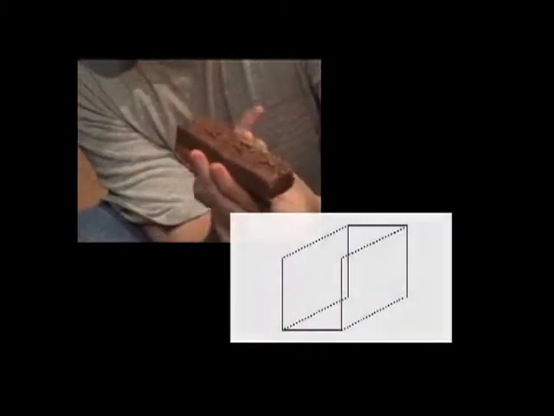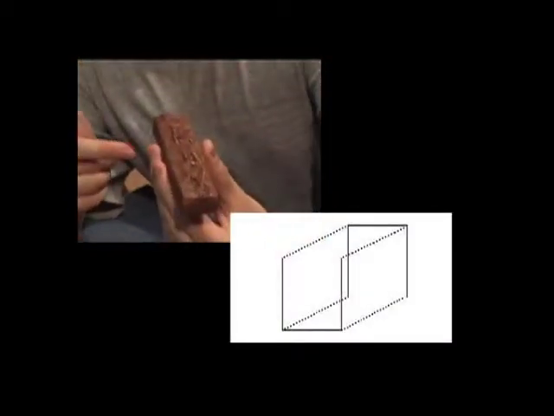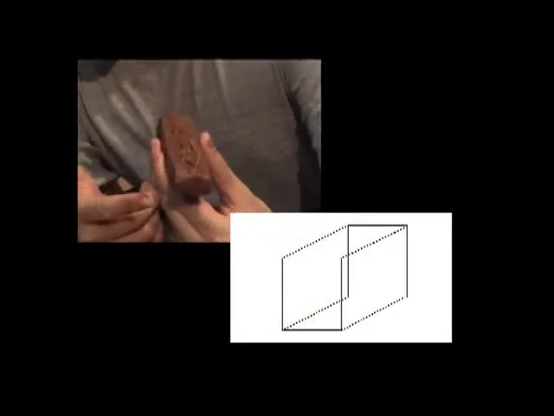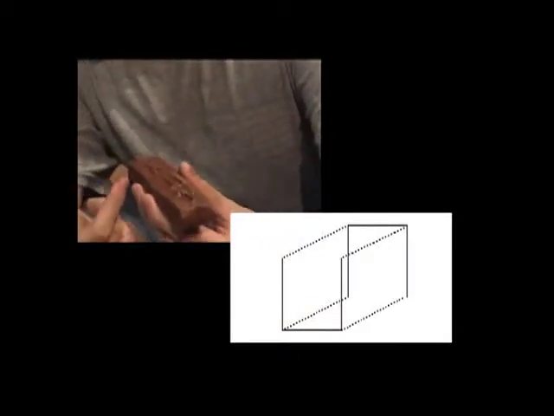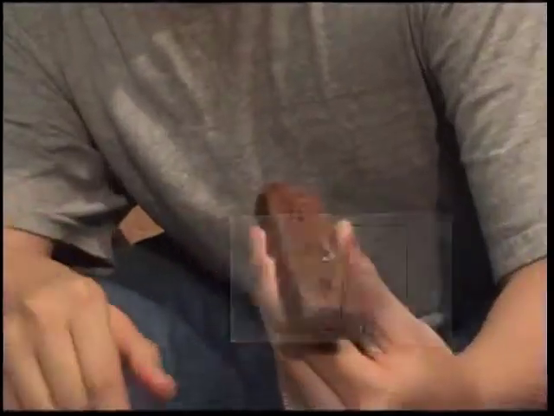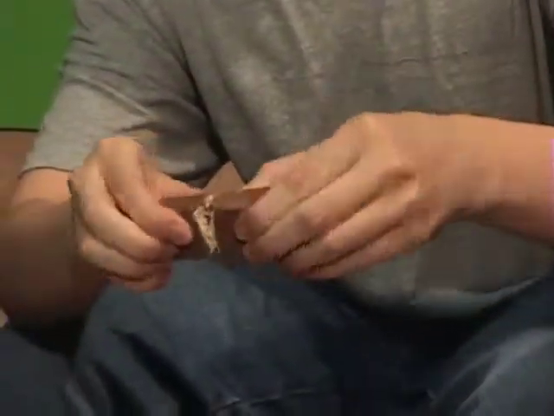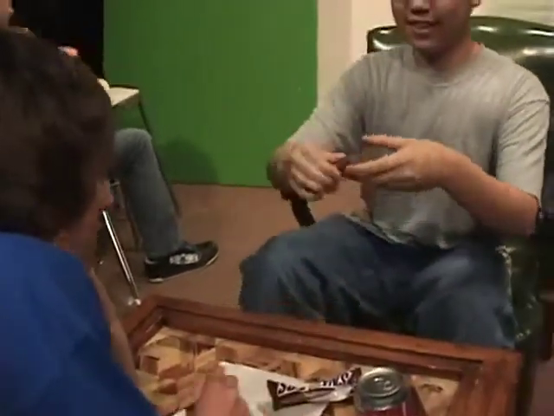Alright, dude, look at this. If you imagine it like that rectangular prism, here's the length, here's the width. There's 6 sides, alright? And all you gotta do is find all the areas of each side and add them all together.